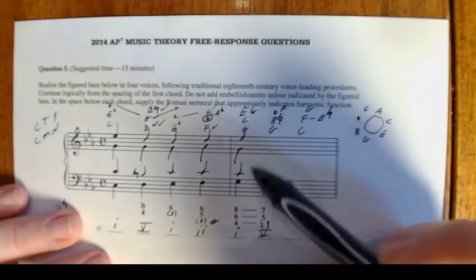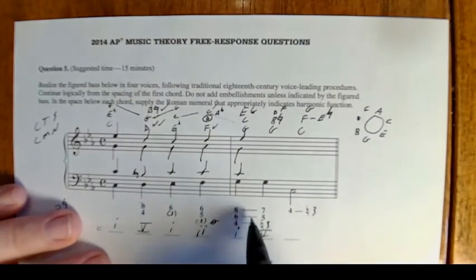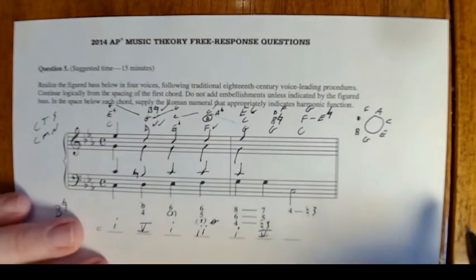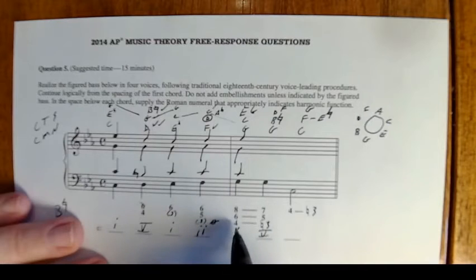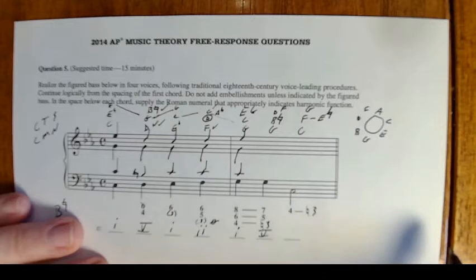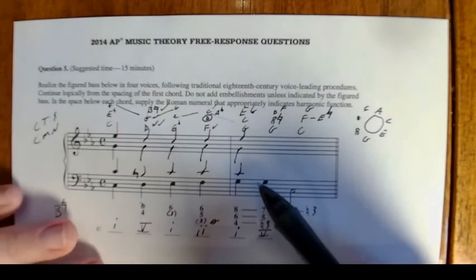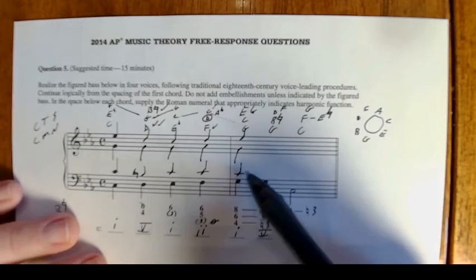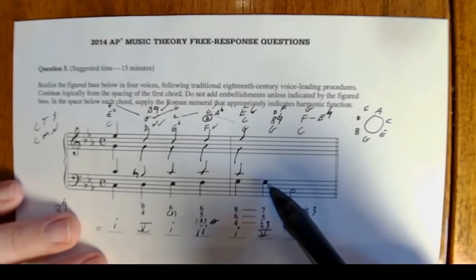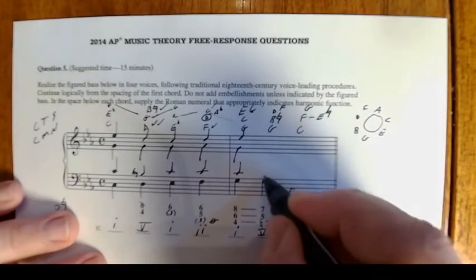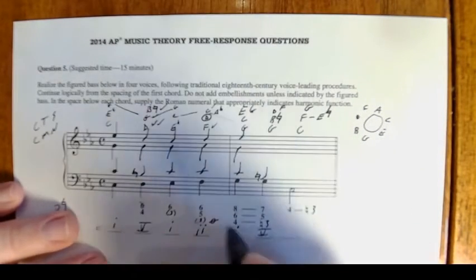Now, this is where these lines come in beautifully. What the lines mean is that the 4 goes to the 3, the 6 goes to the 5, the 8 goes to the 7. Okay. So where is our 4? Let's see, G, A, B, C. Here's our 4, and it's going to go to the 3, which is G, A, B natural. So the 4 went to the 3.